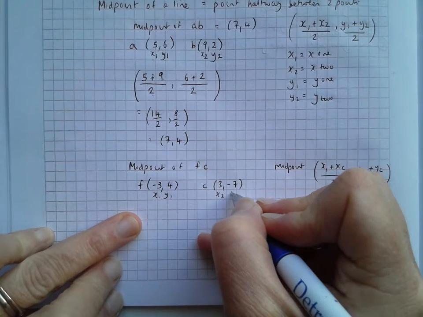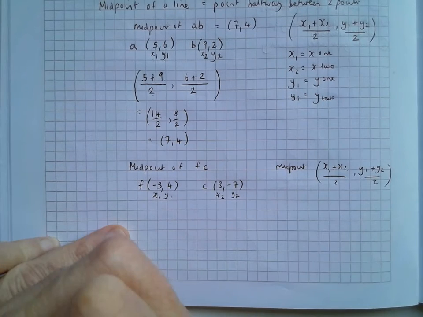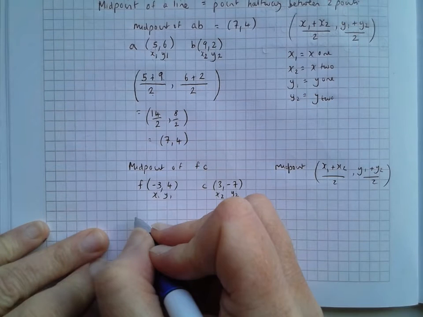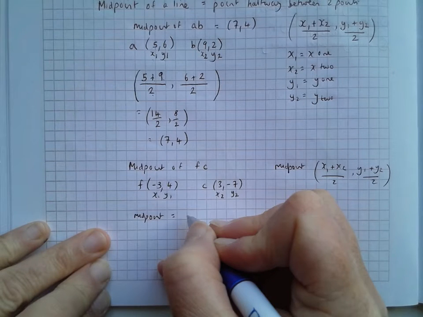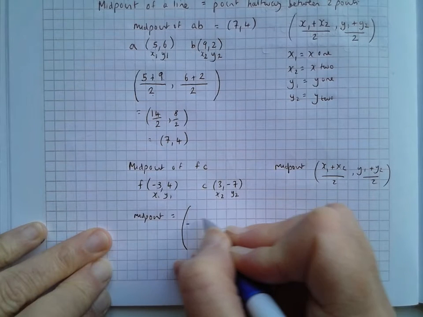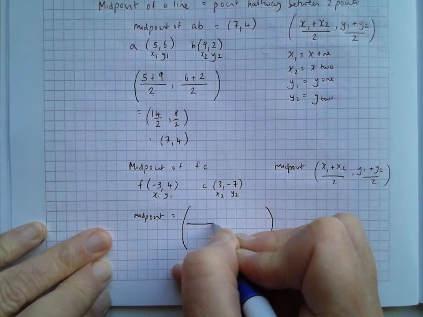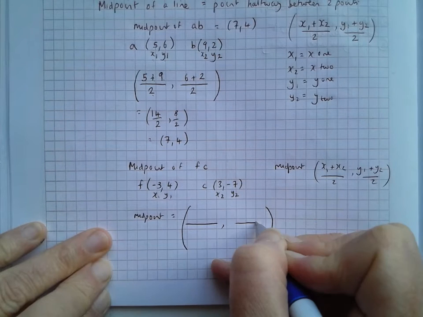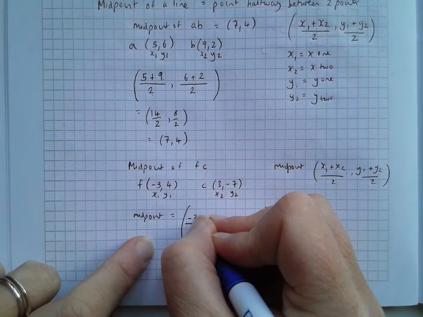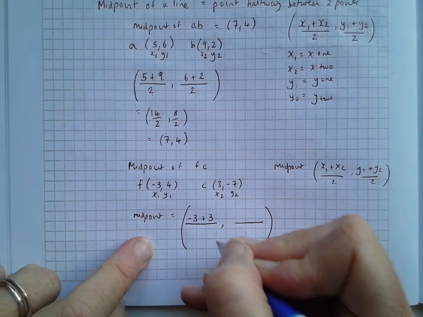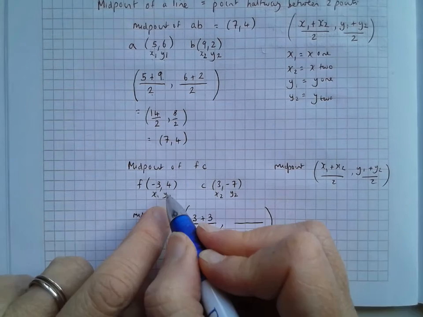Okay, so how am I going to do this? My midpoint is going to be, remember, I draw my brackets, I draw my fraction line in both of them, and then it's x1 plus x2, so minus 3 plus 3 over 2, and y1 plus y2, 4 plus minus 7 over 2.